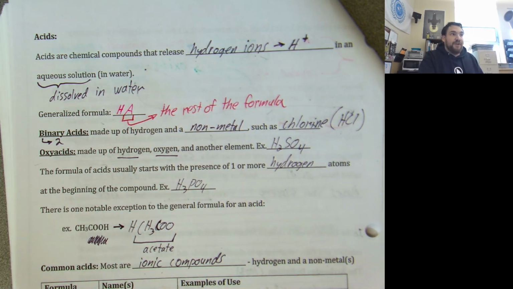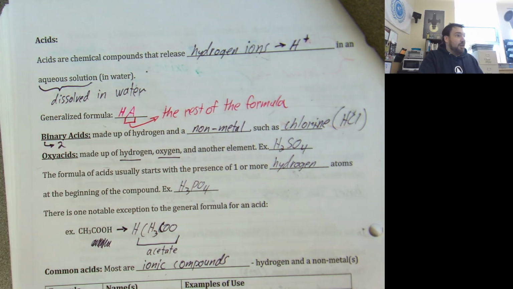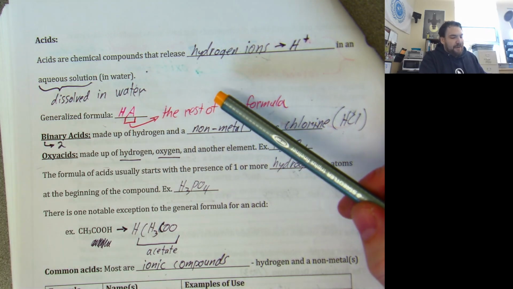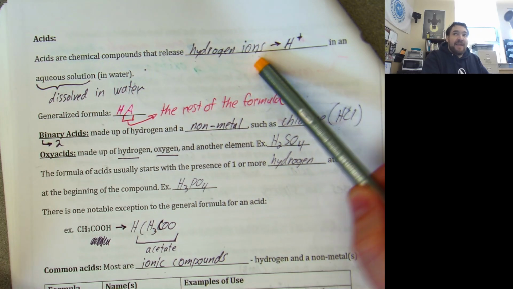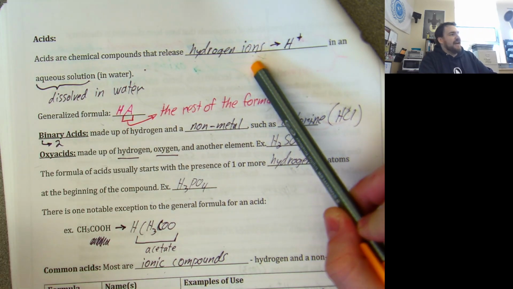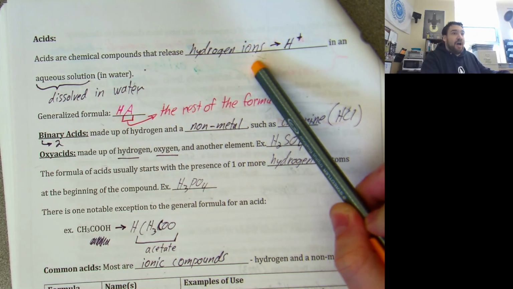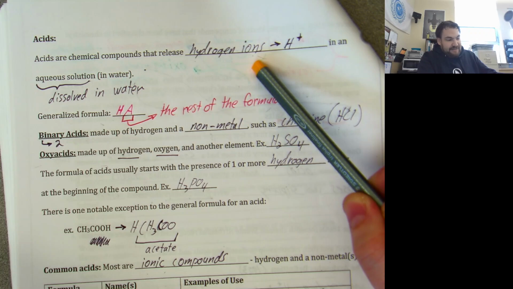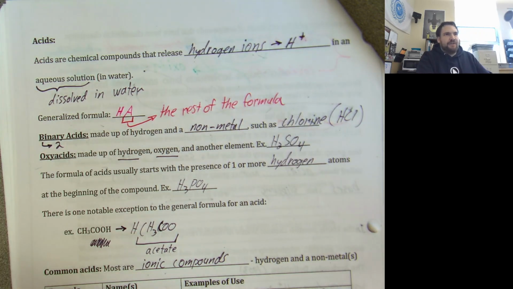So, just to quickly review, if you recall, acids were compounds. The definition that we now have for acids is chemical compounds that release hydrogen ions. And there was a question asked in my C block class that you guys didn't ask, and that's fine, but I'll tell you what it is here now.